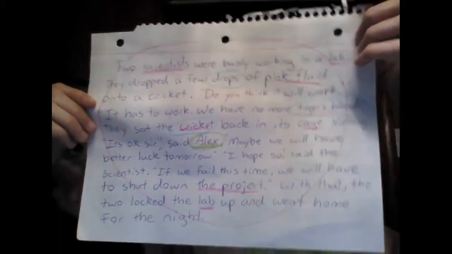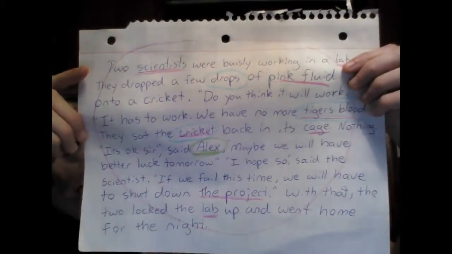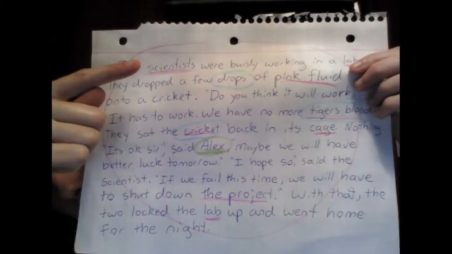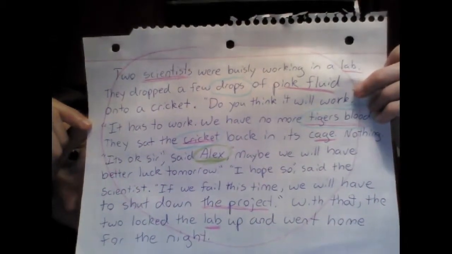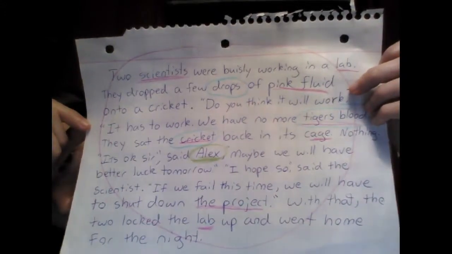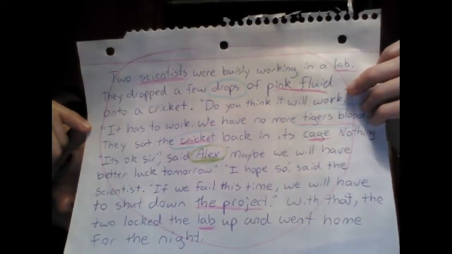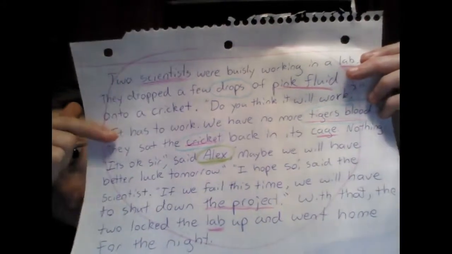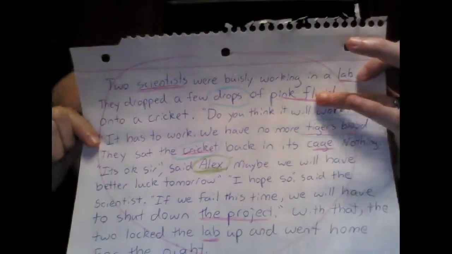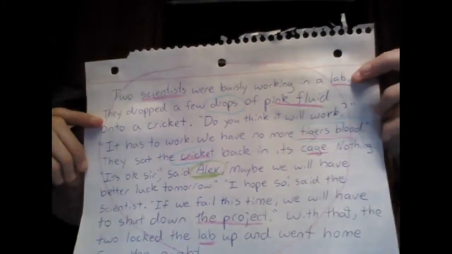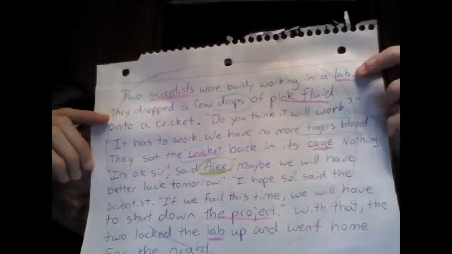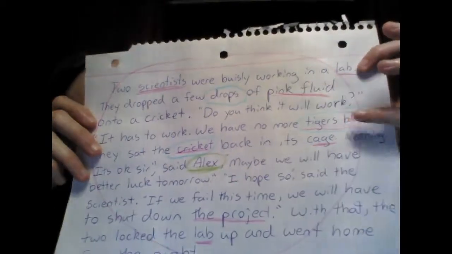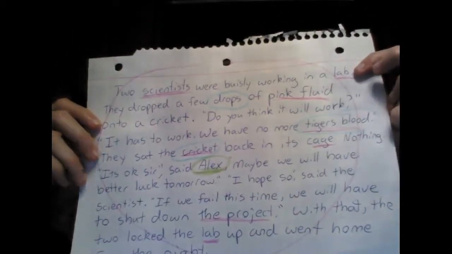So here we go. Right up here, two scientists. There I mentioned scientists, so that adds to the feeling. We're busy working in a lab, and they dropped a few drops of pink fluid onto a cricket. So there's some mysterious pink fluid. "Do you think it will work?" "It has to work. We have no more tiger's blood." So they're using something weird, some tiger's blood, for something.